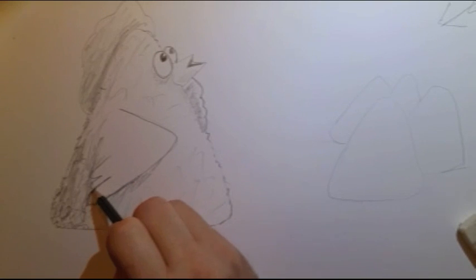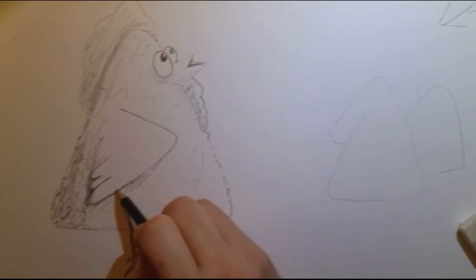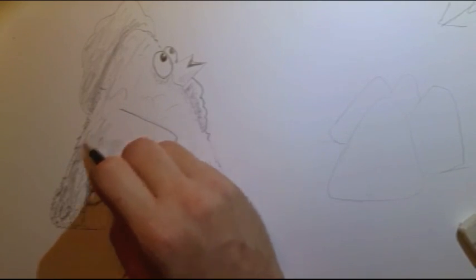and really shade up under there on the left side to make them stand out and give him a little bit of substance so he looks like he's really there, really on the page. He's not just flat.